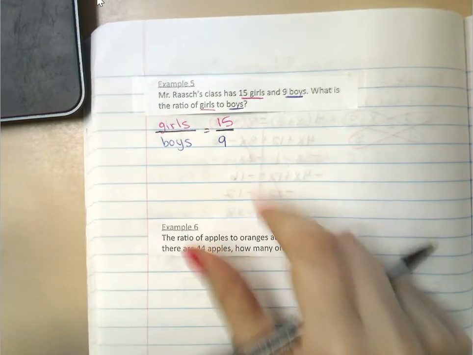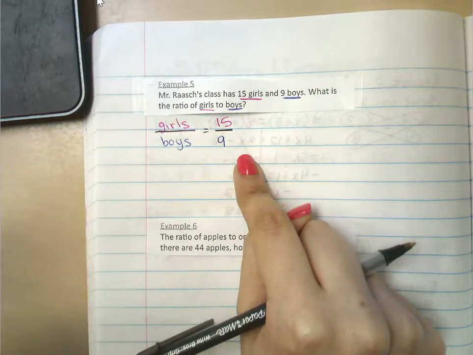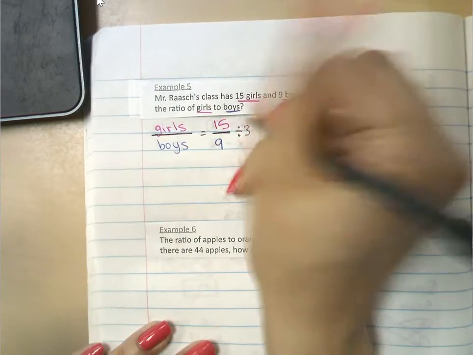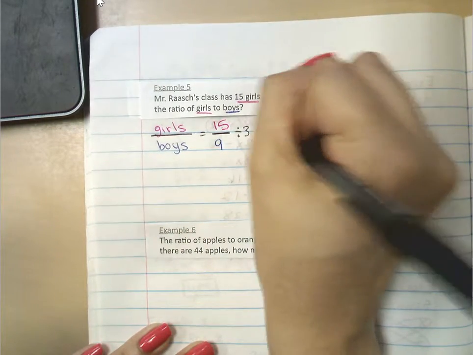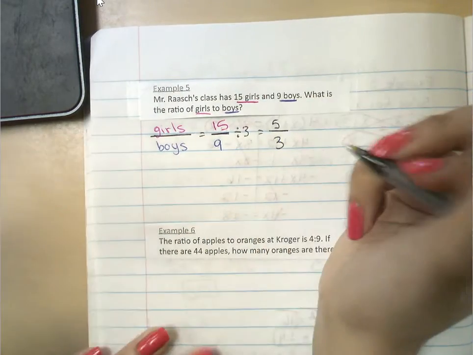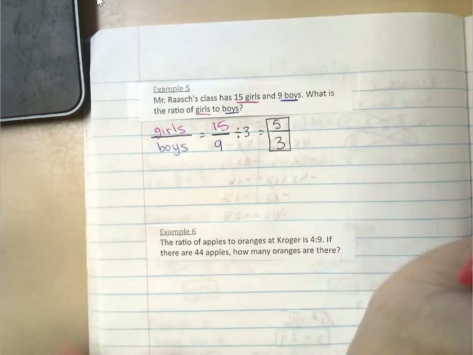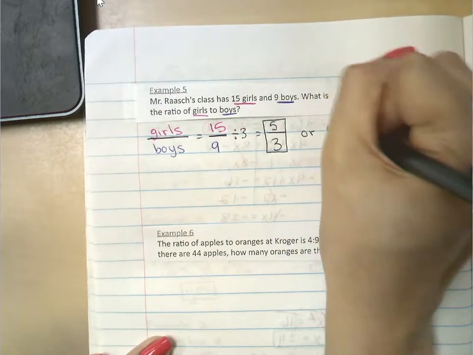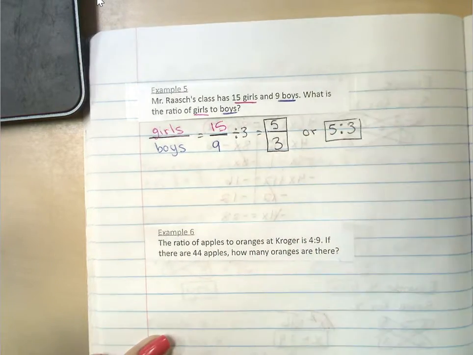So to simplify this, I just have to find a number that's divisible for both of those numbers. So 3 works. Both of those numbers are divisible by 3. So 15 divided by 3 gives me 5, and 9 divided by 3 gives me 3. So the ratio of girls to boys is 5 to 3. You could leave it as a fraction, or you could also write it as 5 to 3 with the colon. Either way, it's the same thing, just different ways of writing it.